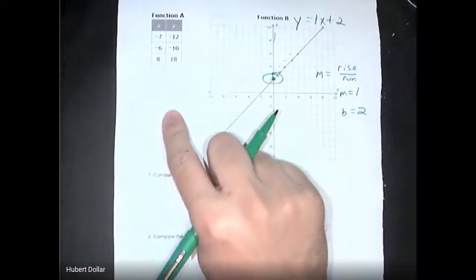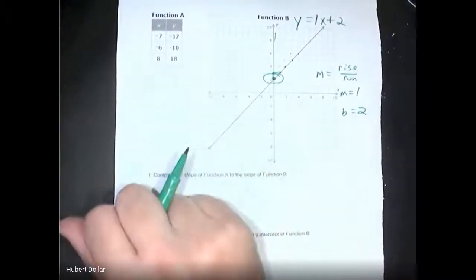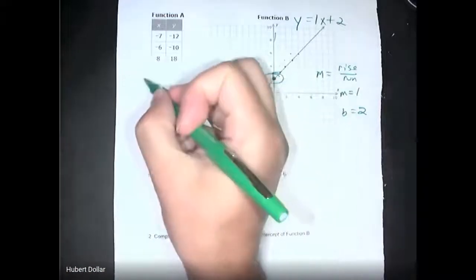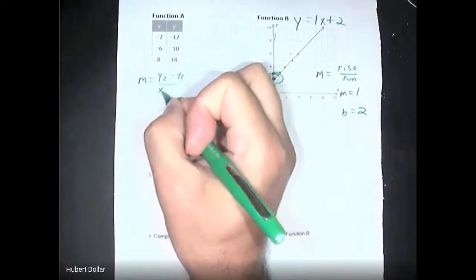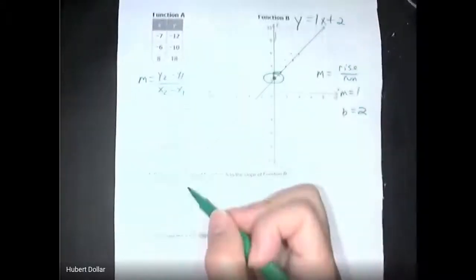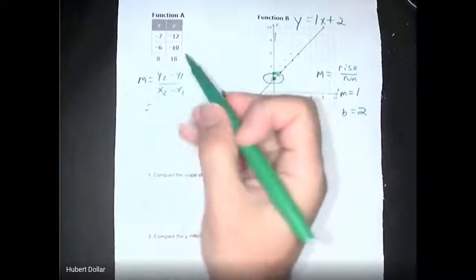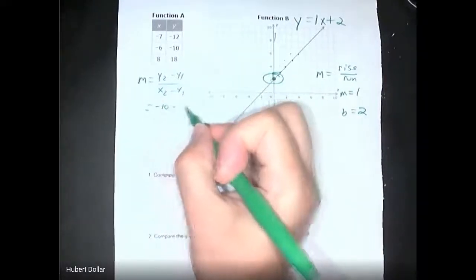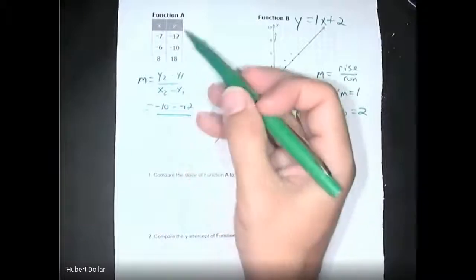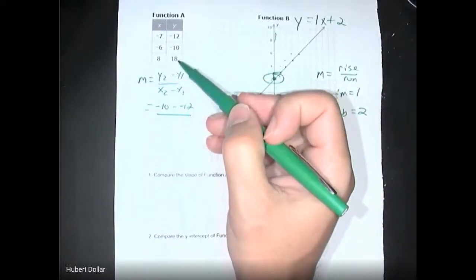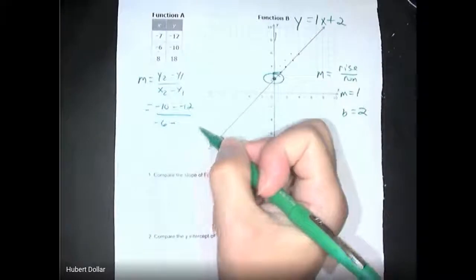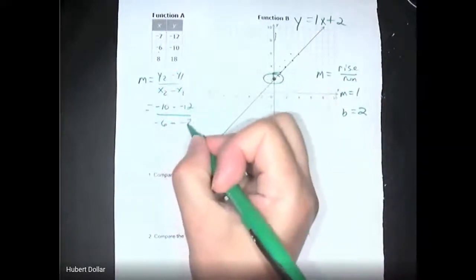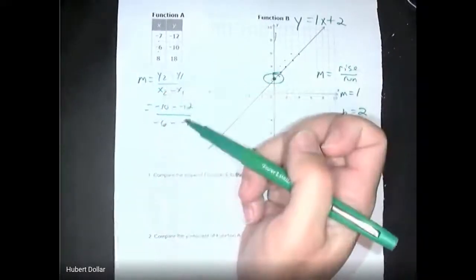Now, we've got to do the same thing for over here. It's a little bit more difficult because we have to use the two formulas that we know. The first one is y2 minus y1 over x2 minus x1 is the slope. So, I'm going to use negative 10 minus negative 12. I can choose any y values that I want, but once I have chosen y values, I must use the x that goes with it. Negative 6 goes with negative 10. There's the minus in the formula. Negative 7 goes with negative 12.